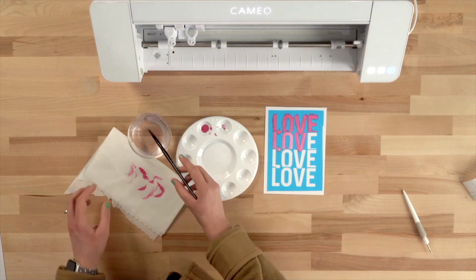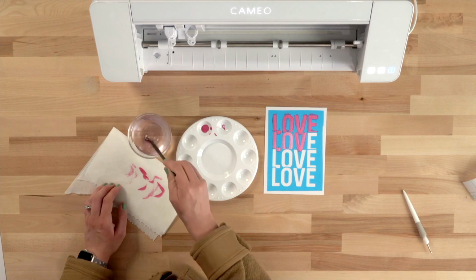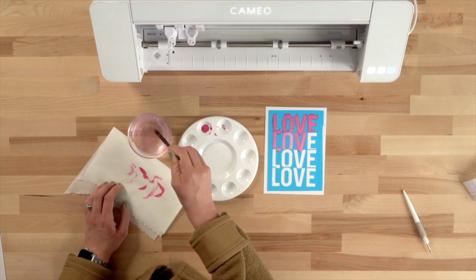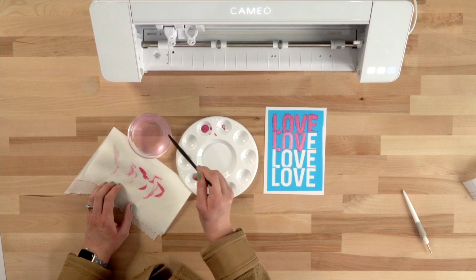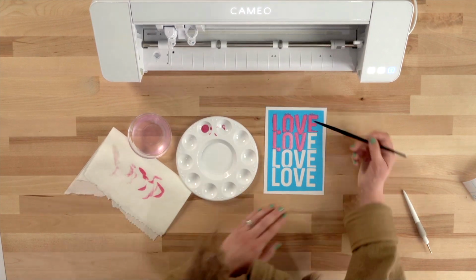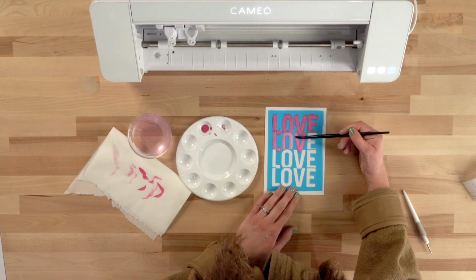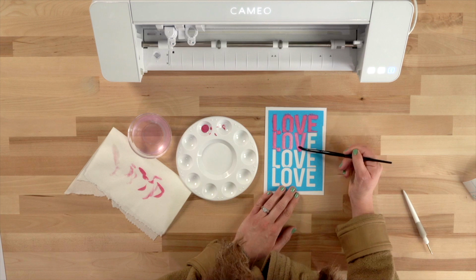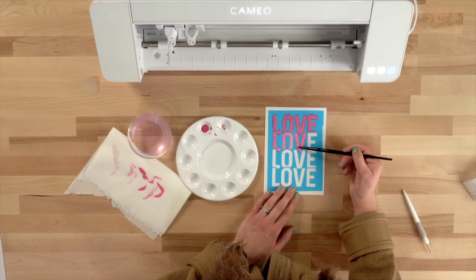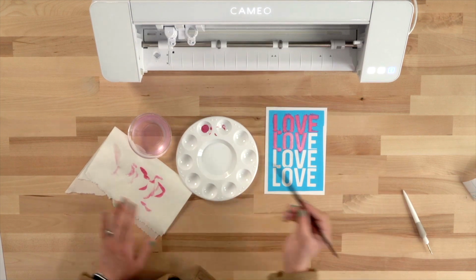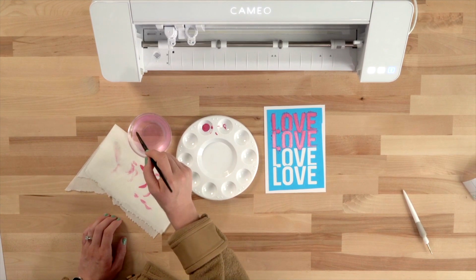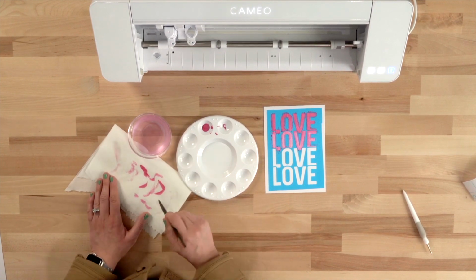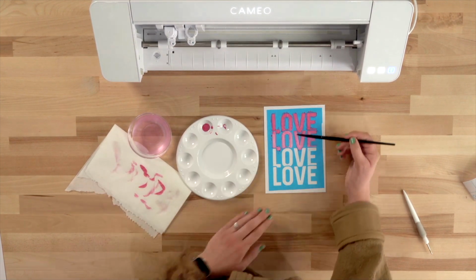I do feel like this one got a little bit darker than I wanted it to, so I'm just going to take my brush and clean it out. And then I'm going to take some water and use that water to lift a little bit of the color out. And it got lighter. Okay, so now we're going to move on to our next one. We're just going to add a little bit more water.